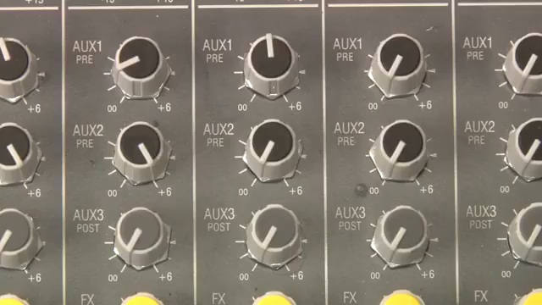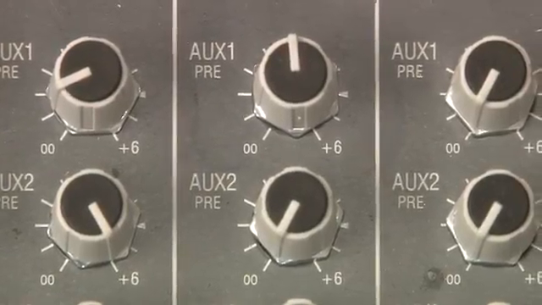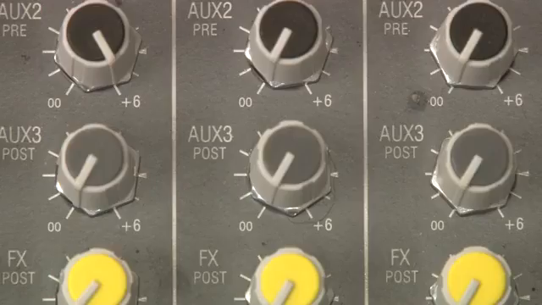Below that we have our aux control. An aux is like an additional output that you can use to send to monitors or out to effects units. There are two types of auxes, pre and post. If it's a pre-fade aux, the signal will be sent out the aux no matter what position the channel fader is in. If it's a post-fade aux, it'll only output sound if the channel fader is up.